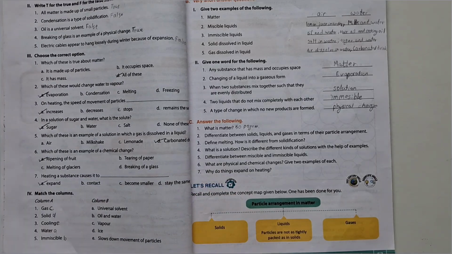Okay, first one, solid. In solids the particles are tightly packed. In liquids, the particles are not as tightly packed as in solids. And in gases, the particles are far apart from each other. In solids, second point, write down: particles cannot move away from each other. Liquids, second point: they can move and slide over each other. Gases, we write down: particles can move freely.